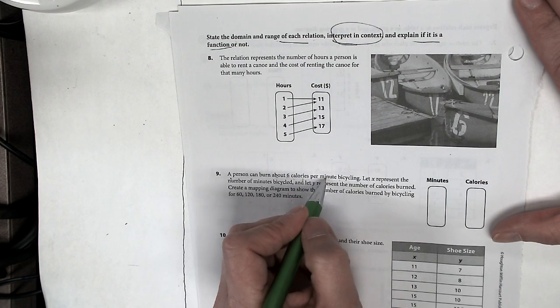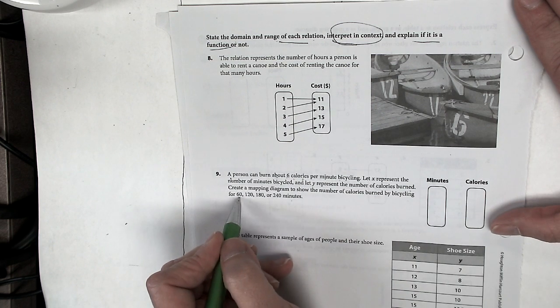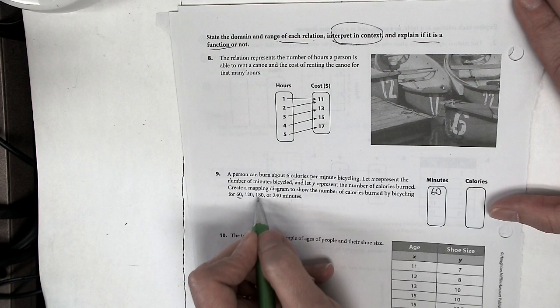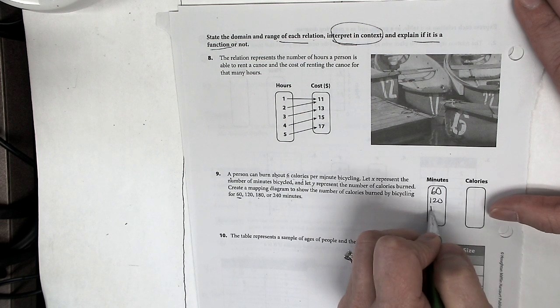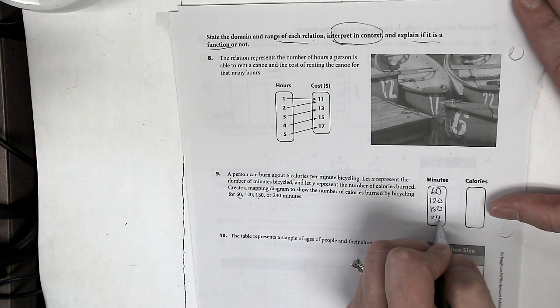6 calories per minute, so we're going to take 6 times 60, so that's 360.